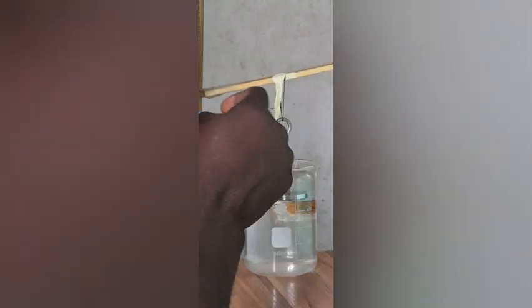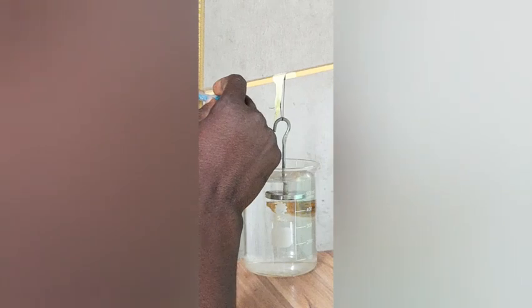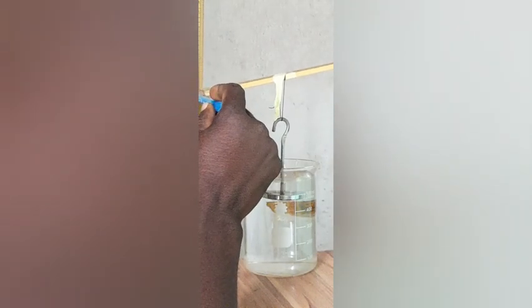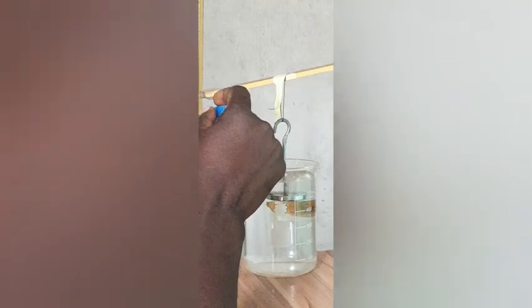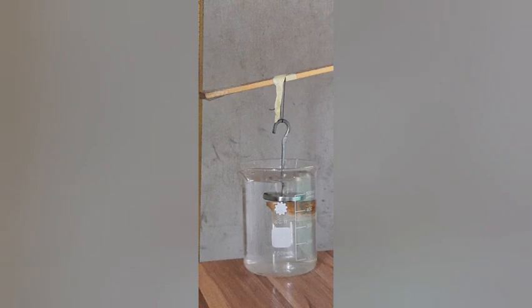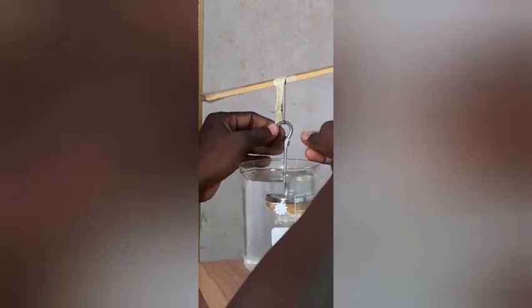So let me check the depression. So I have 16.9. So I have 16.9 minus 13. That gives me 3.9. Next, I add another mass.